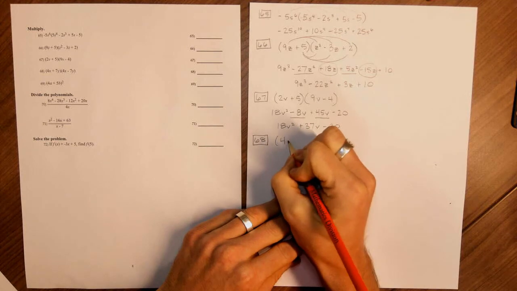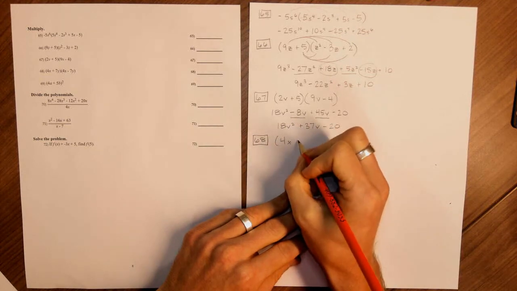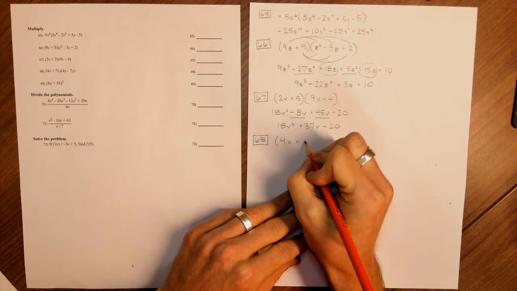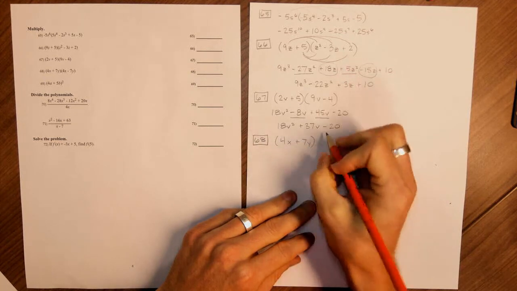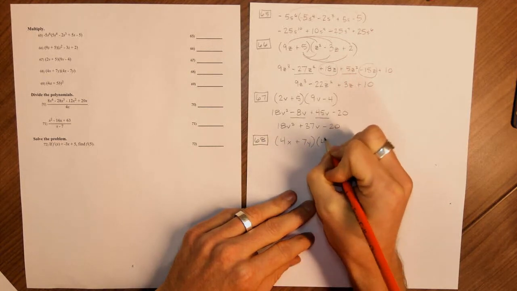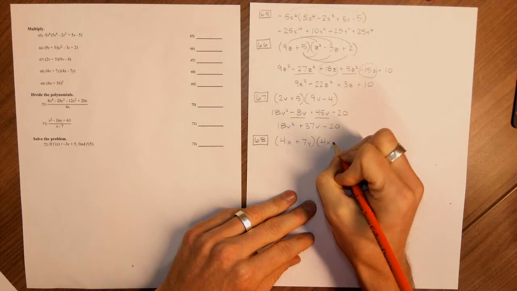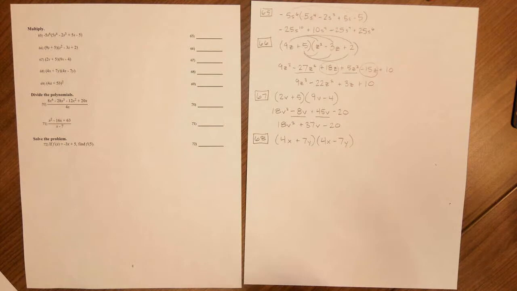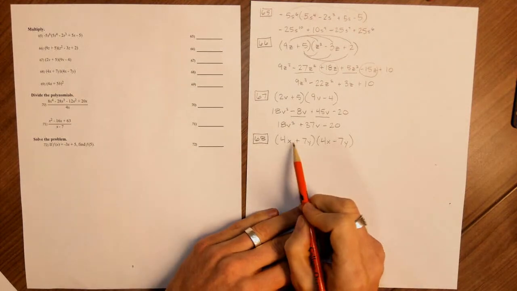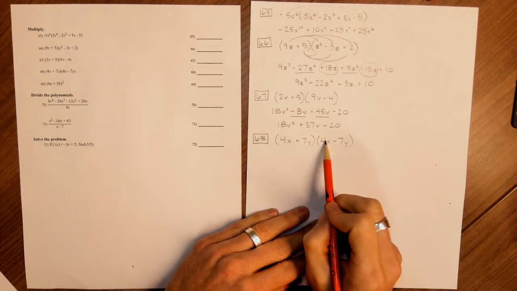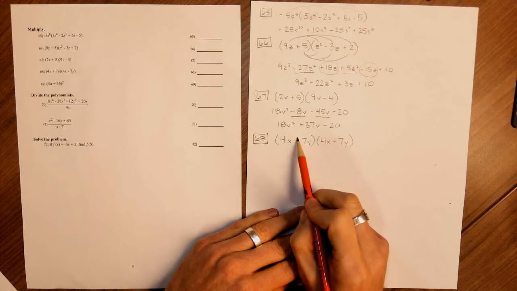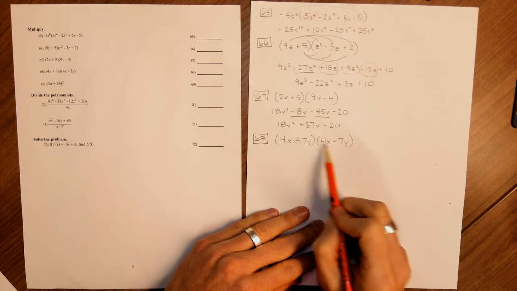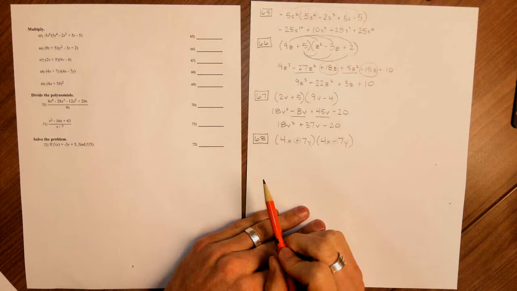We got 4x plus 7y. And then 4x minus 7y. Now, if a lot of you are keen on this, you'll realize that this is the difference of squares. We have the same numbers here. We have the same numbers here. The only difference between these expressions is that one of them's plus and one of them's minus.